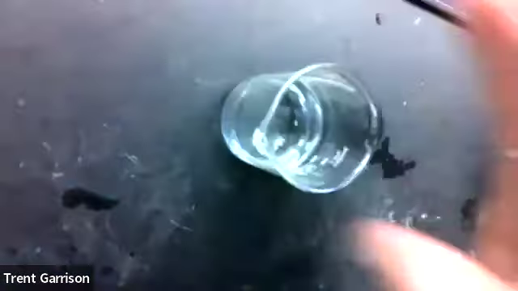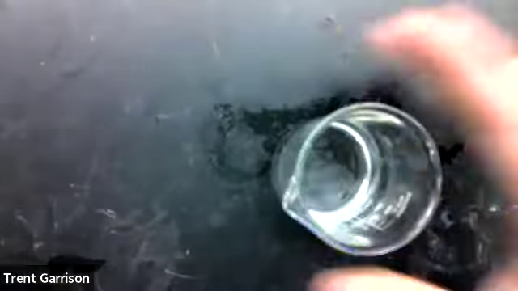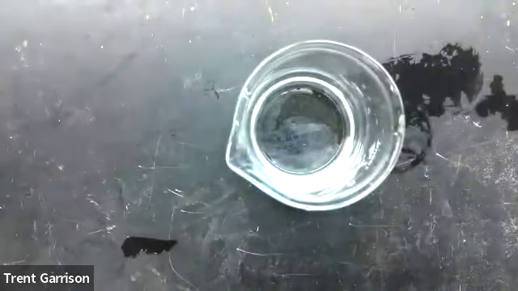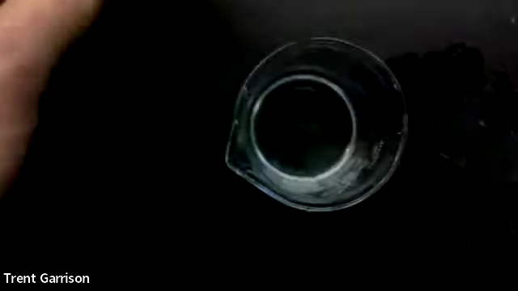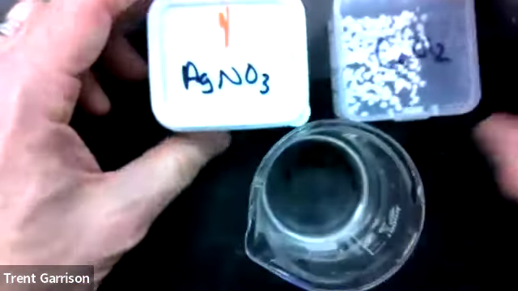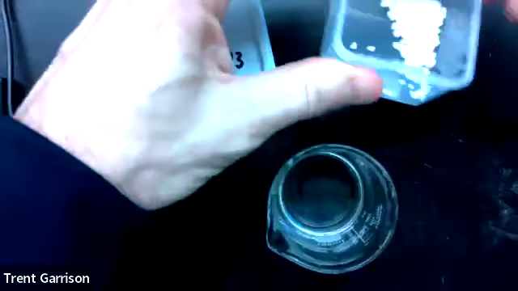Let me change my camera screen. What we're going to start with is just a nice little glass of water. Nothing special about that one. And our first reaction is silver nitrate coupled with calcium chloride. We're going to take these two materials and add them one at a time into our container here, and we're going to see what happens as a result.